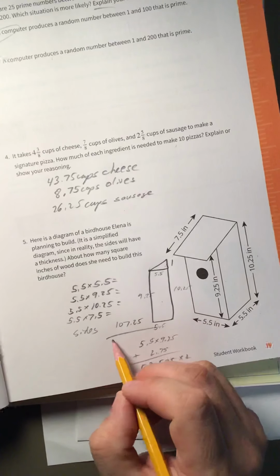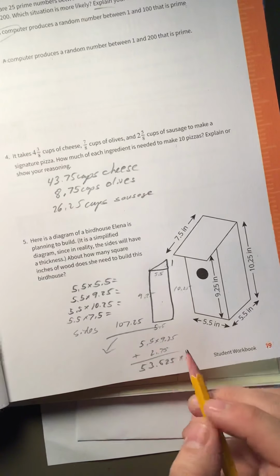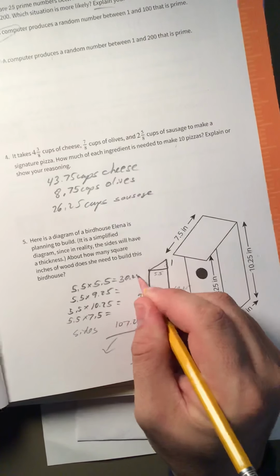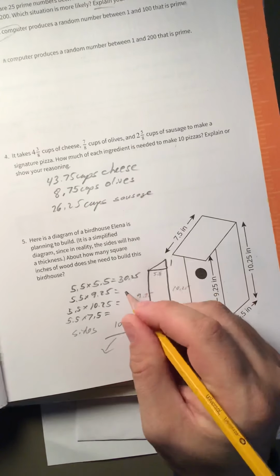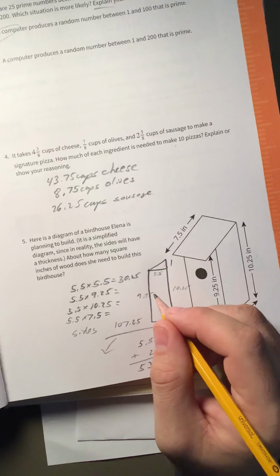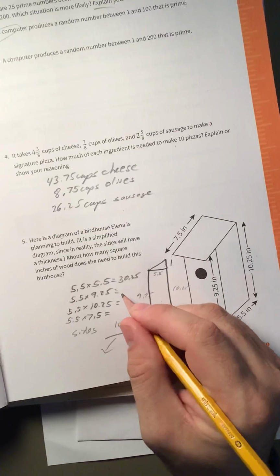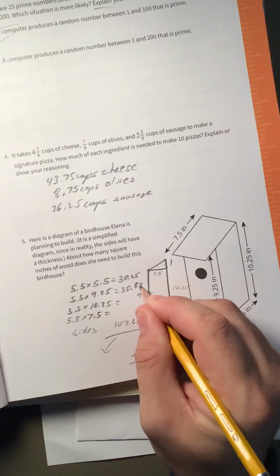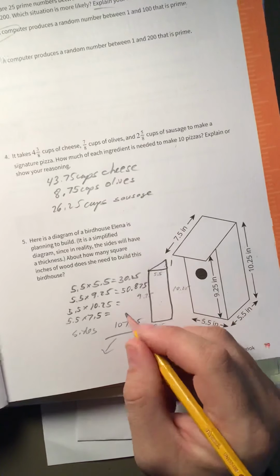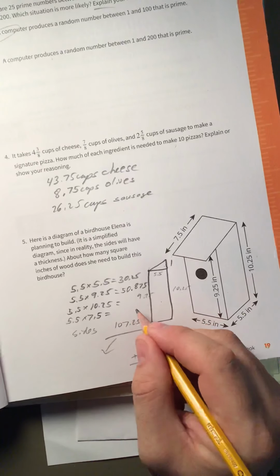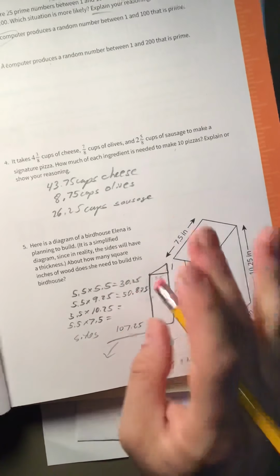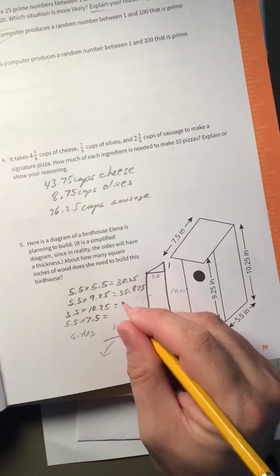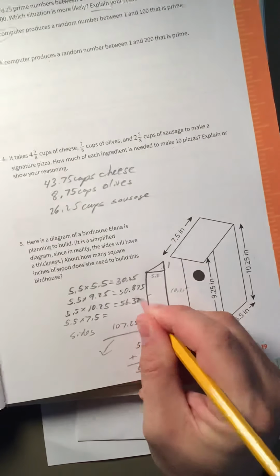Okay, so I'm going to multiply these all out, and then I'm going to add them all together to get the total surface area. So 5.5 squared, 30.25. 5.5 times 9.25 is 50.875. 5.5 times 10.25, I'm going to erase this so it's out of my way, is 56.375.